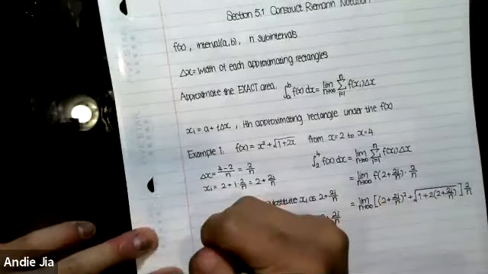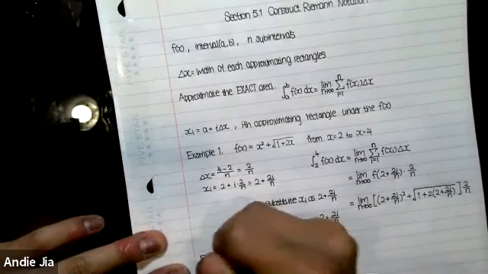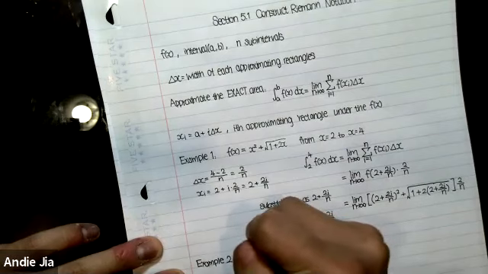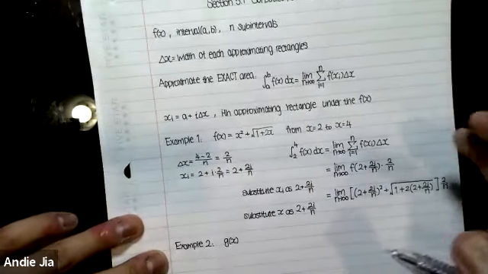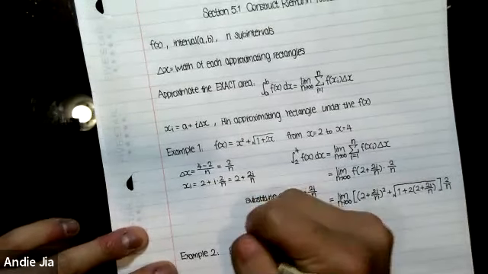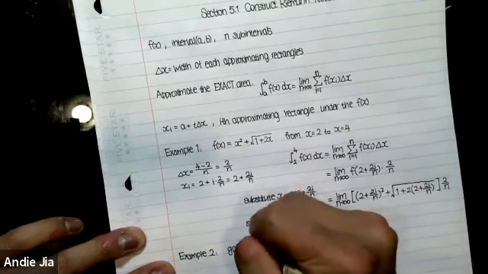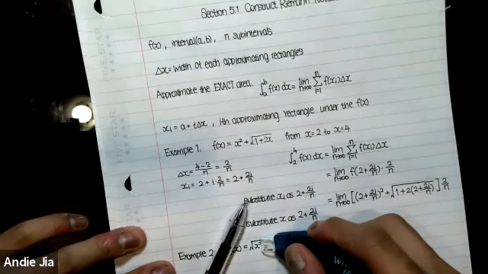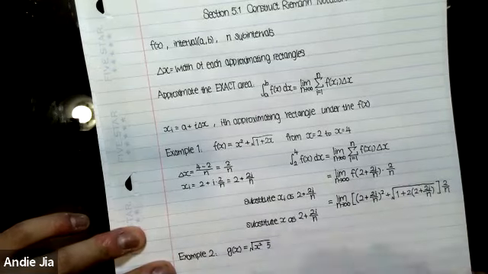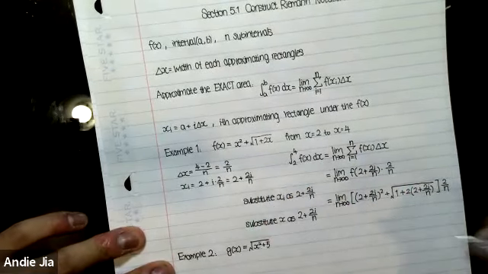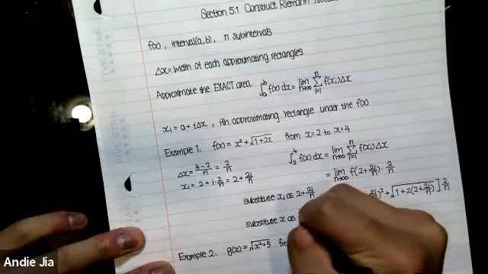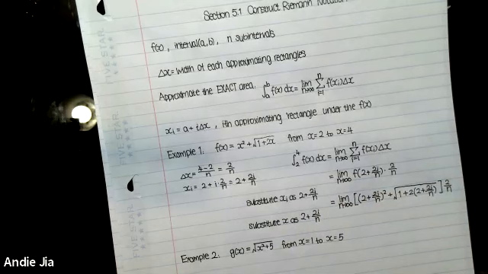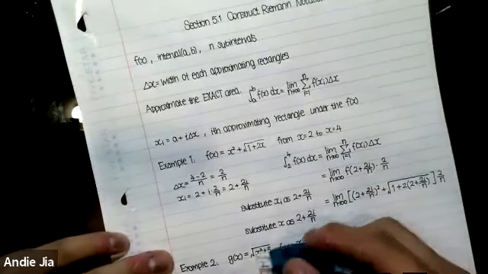Let's try another one. Perhaps g of x is the square root of x squared plus 5, from x equals 1 to x equals 5.